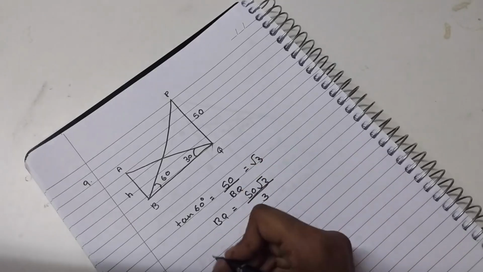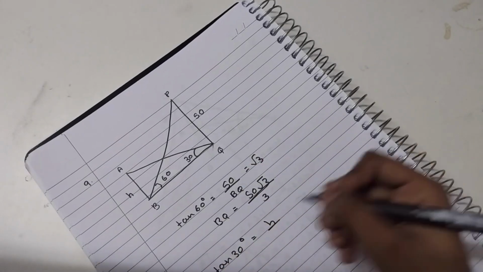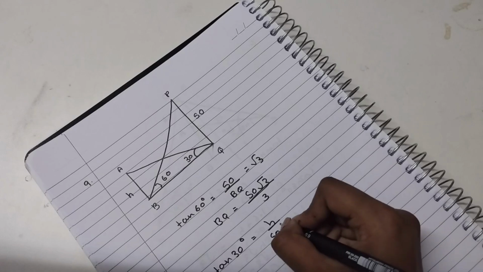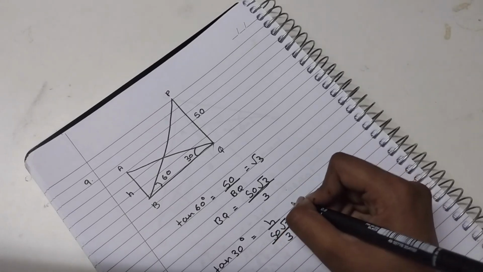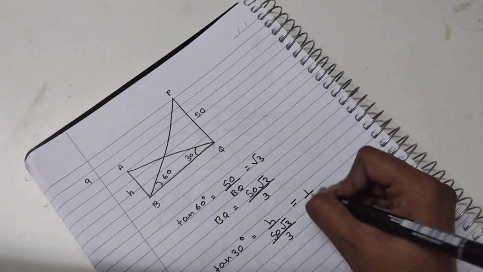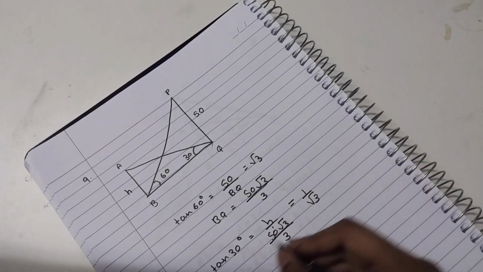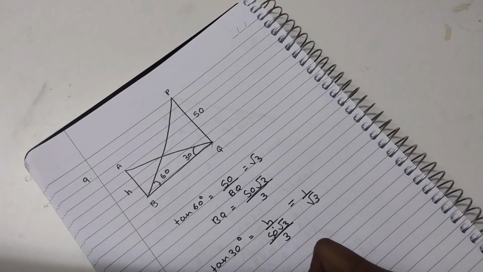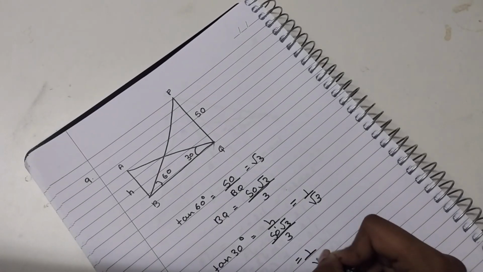Next, let's find tan 30. So tan 30 is equal to h by 50 root 3 by 3, which is equal to 1 by root 3. So when we write this in a proper way, we will get 3h by 50 root 3 is equal to 1 by root 3.